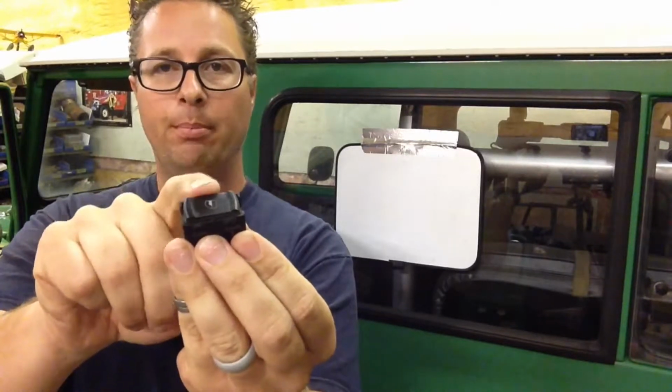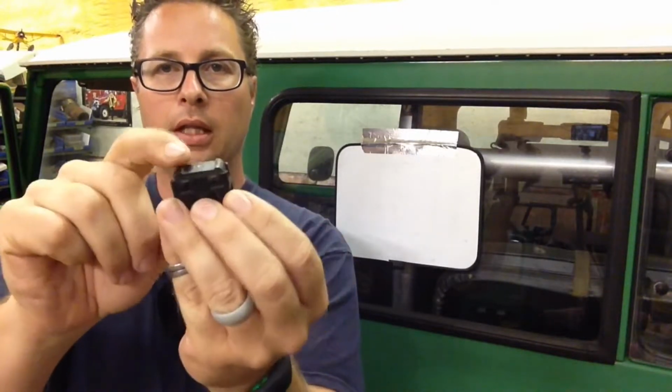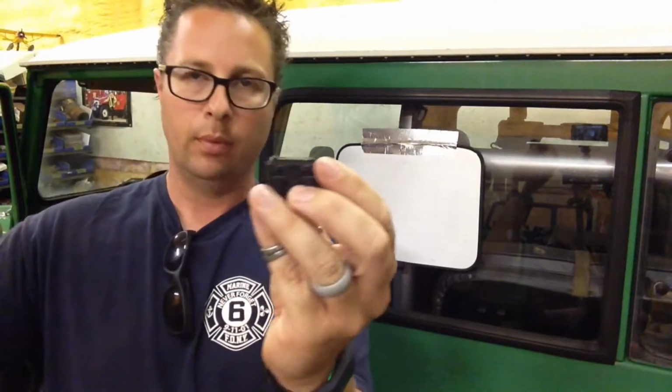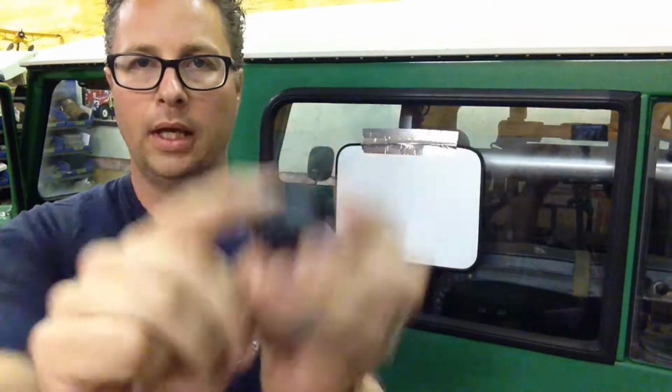The light will get its power from the same feed as the switch. And then the ground probably runs through the dimmer, so you can dim that up and down, but that little window symbol will light up.